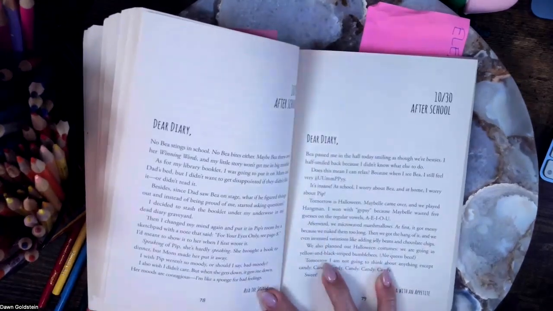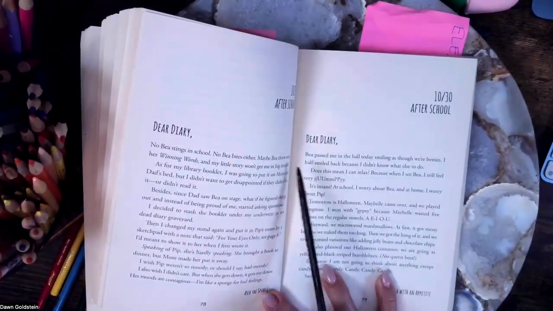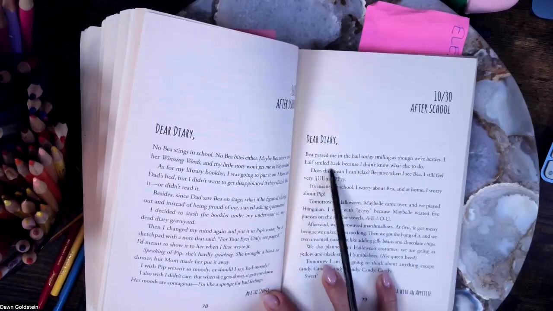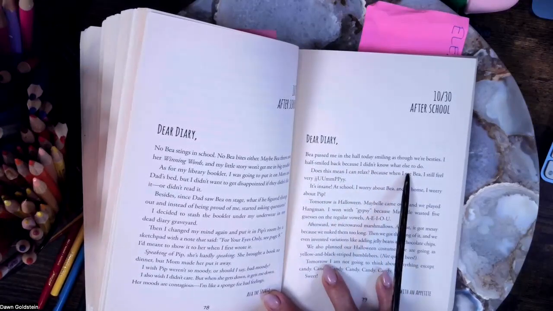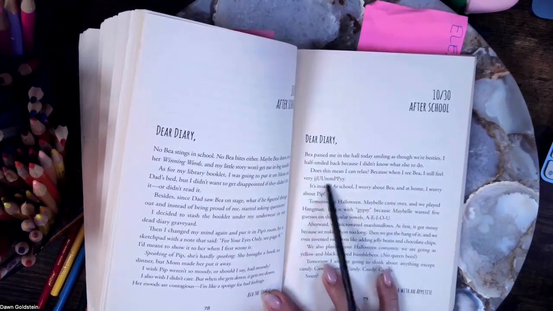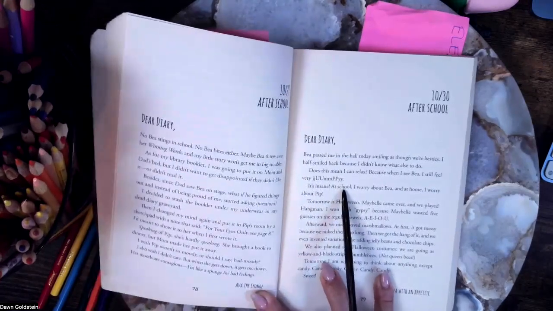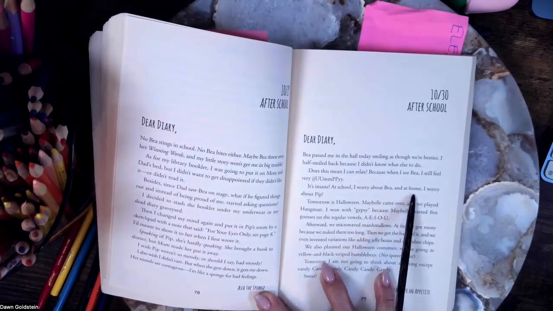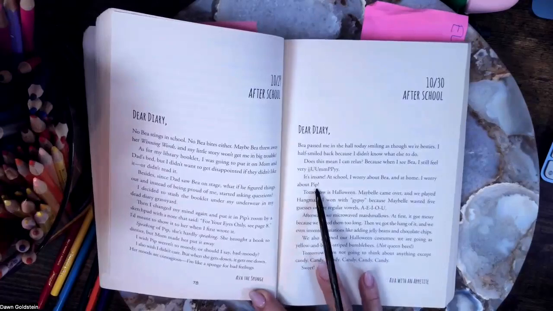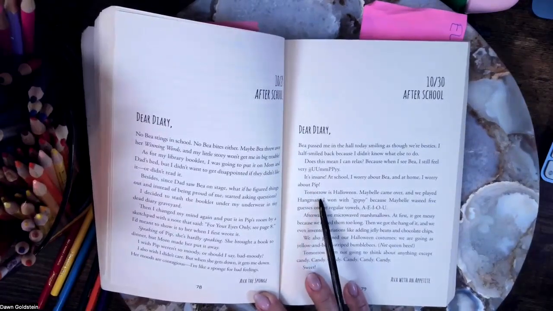So the date of this journal entry from Ava is October 30th, after school. Dear Diary. B passed me in the hall today, smiling as though we're besties. I half smiled back because I didn't know what else to do. Does this mean I can relax? Because when I see B, I still feel very jumpy. It's insane. At school, I worry about B, and at home, I worry about Pip. Remember? Pip is the little, I don't know if she's little sister. I think she's a big sister. She's just quiet and shy.